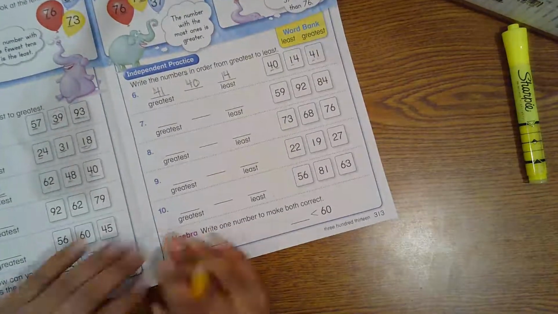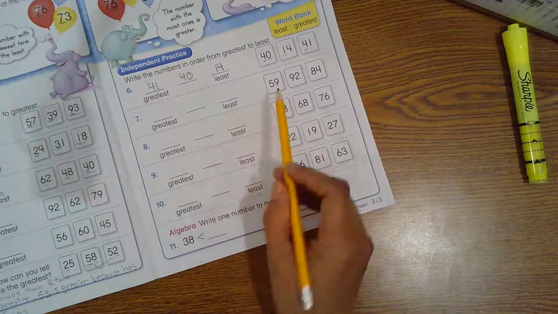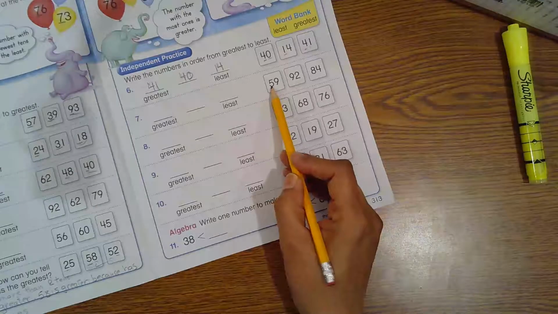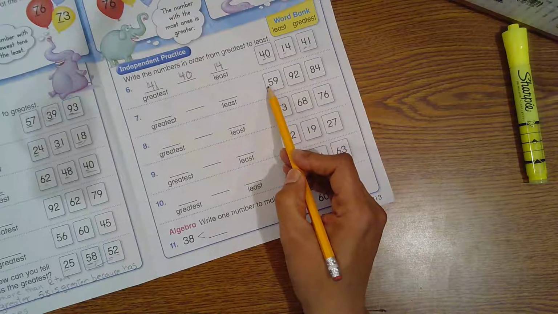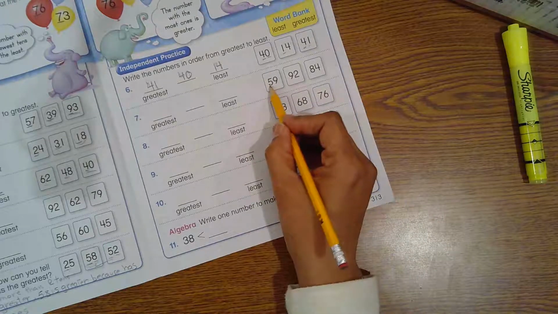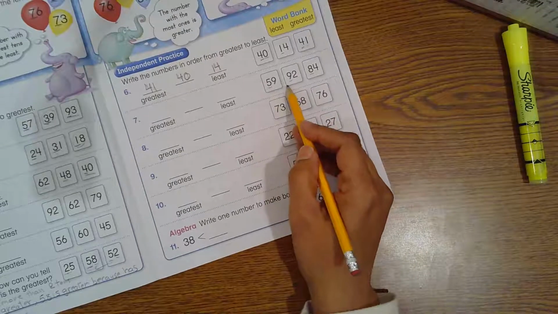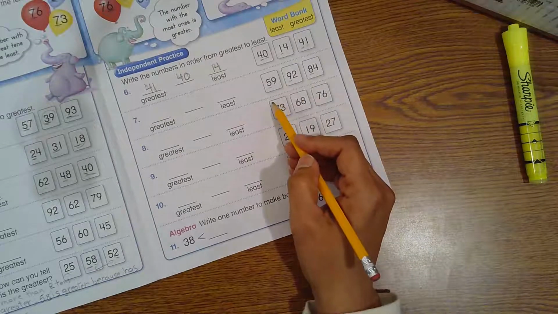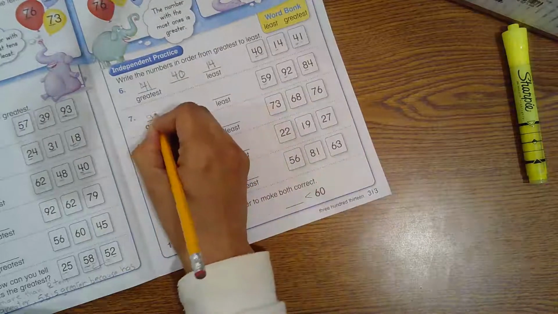Let's go for number 7. Again, look from the greatest to the least. I'm looking at 59, 92, 84. I'm looking for the tens digit. Very good. So this is 5, this is 9, this is 8. Which one is greatest? 5, 9, or 8? Which one is the most, the biggest number? It would be 9. So 92 is the greatest.